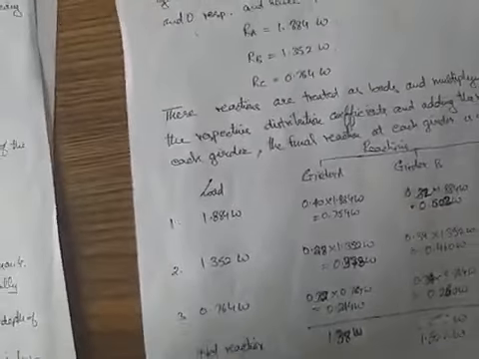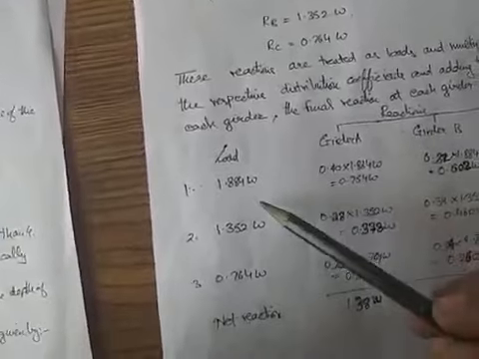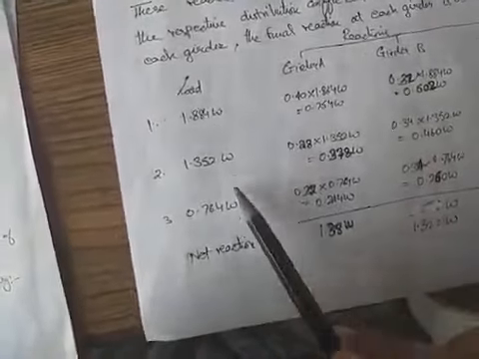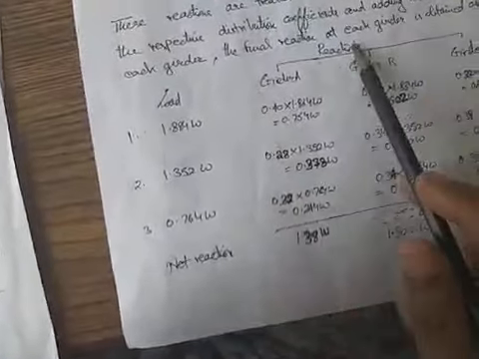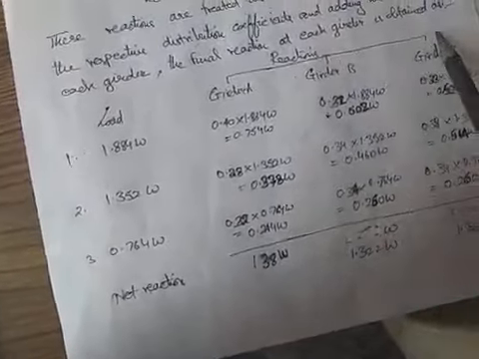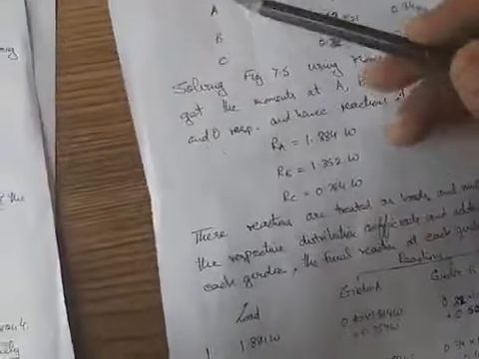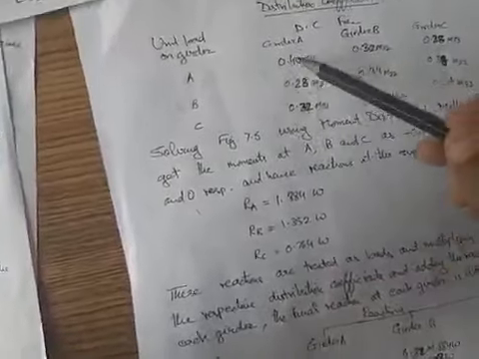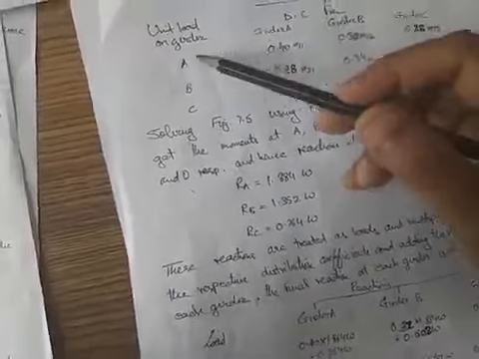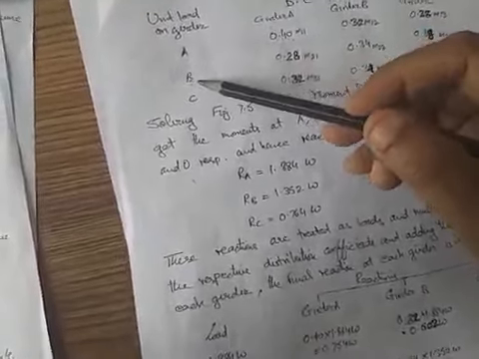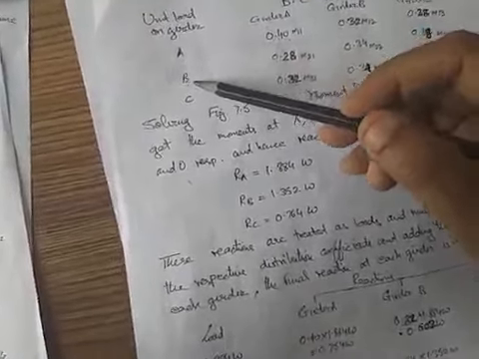Now using these coefficients and these reaction components, I'm going to find out the reactions at girder A, girder B and girder C, because this was for the unit loads. These are the distribution coefficients for unit load on girder A, for unit load on girder B, and for unit load on girder C. So I have now the values of the loads.